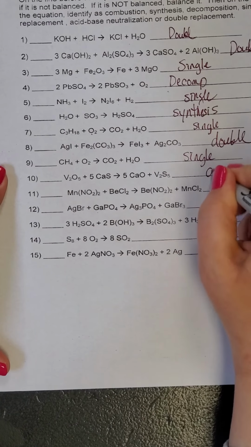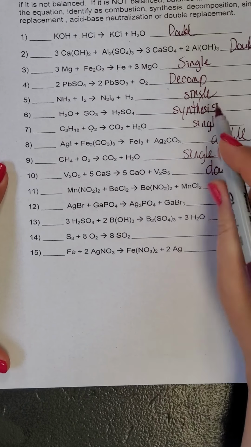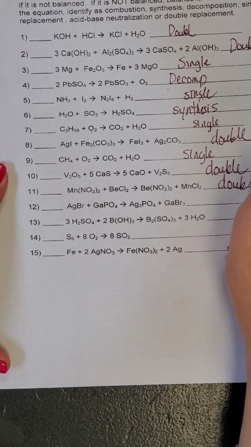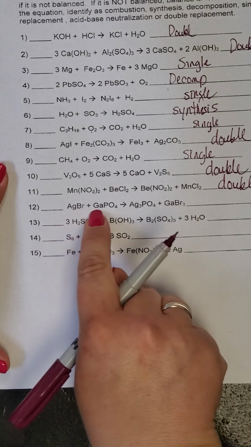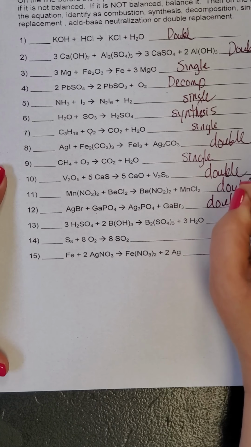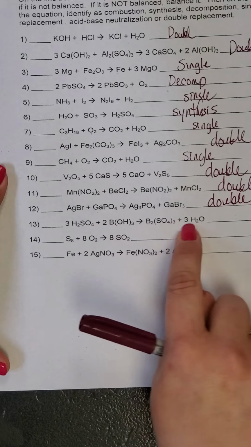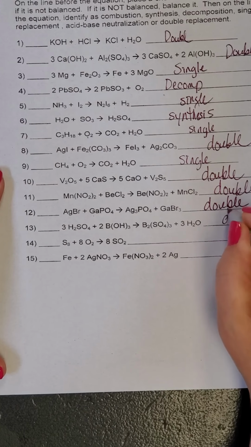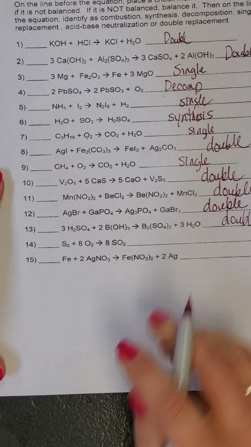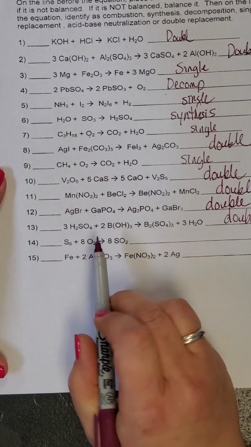Compound. These are all compounds. Those are all compounds. These are all compounds. Element, compound, yields.